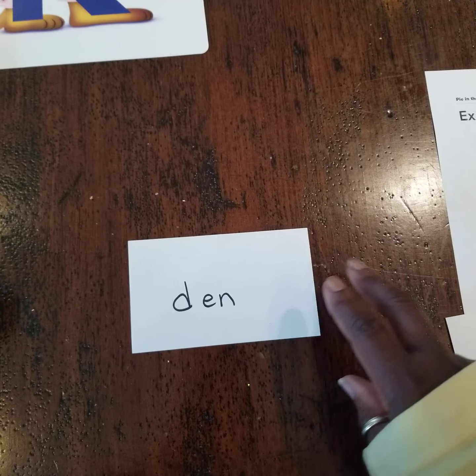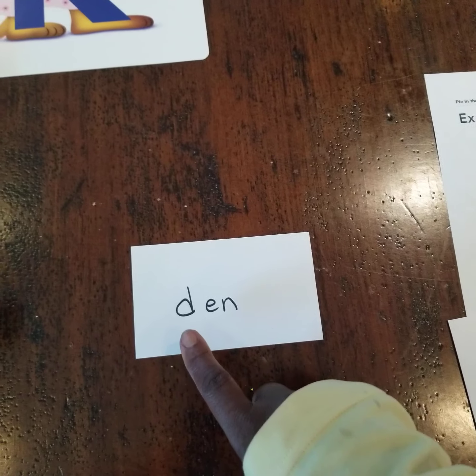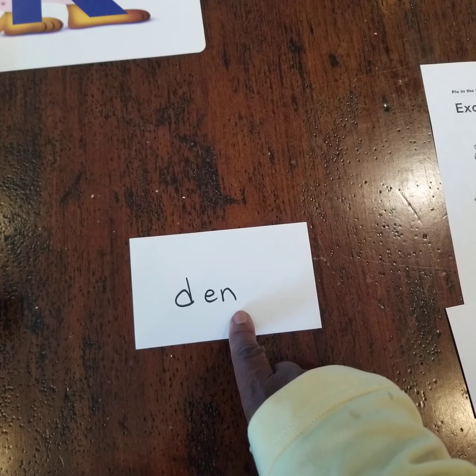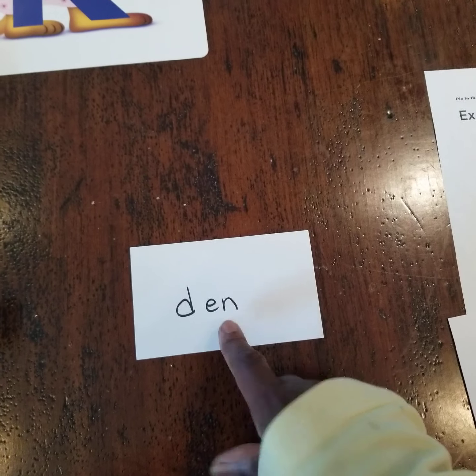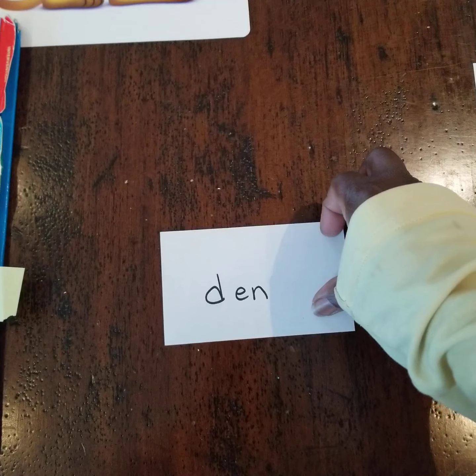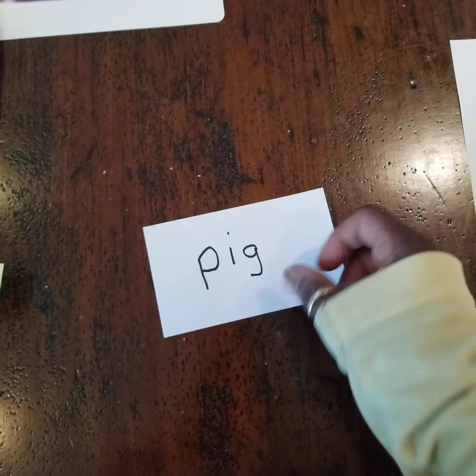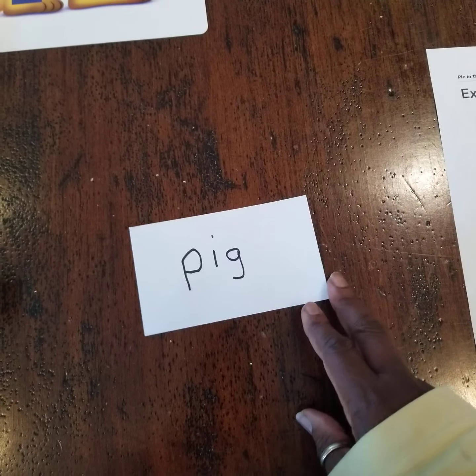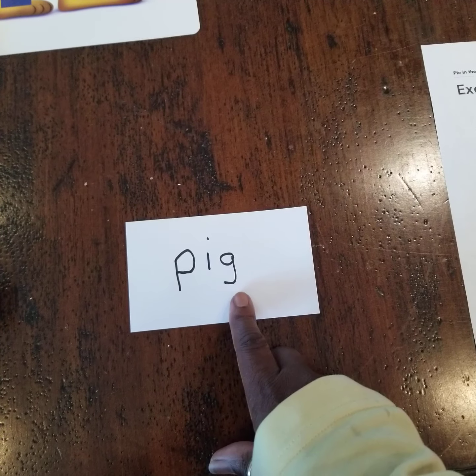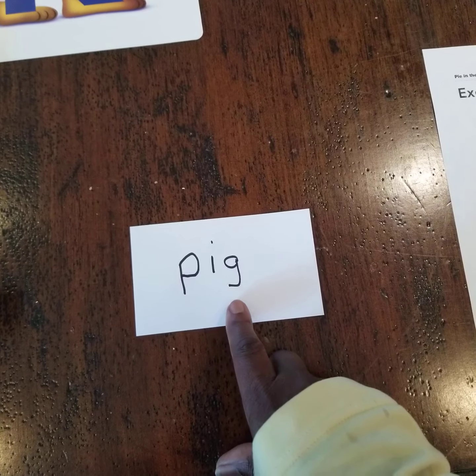A den is like a cave an animal would stay in. D, e, n. And some of us may have a den in our home, a family room where people stay in. Last word, pig. If you said pig, you are correct. Pig. All right, great job, boys and girls.